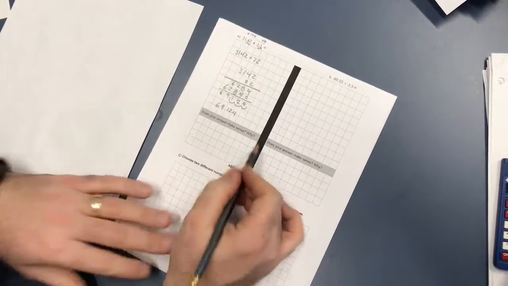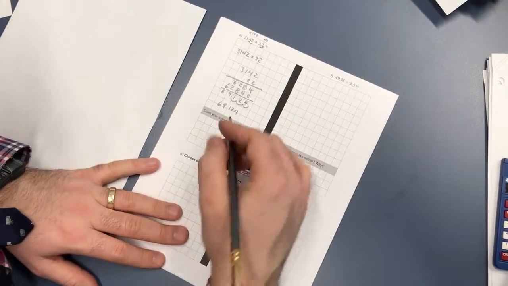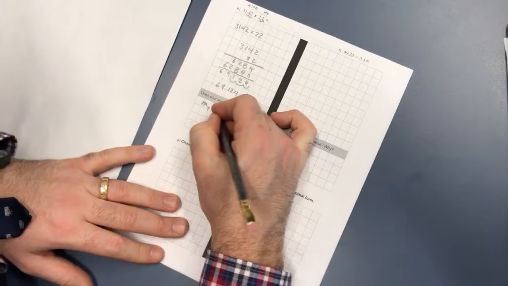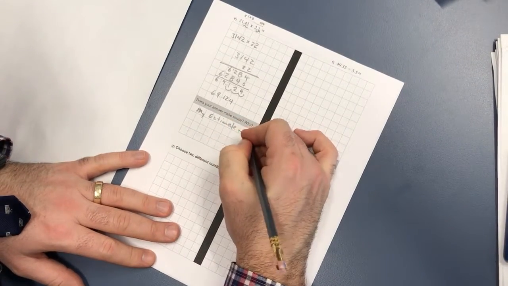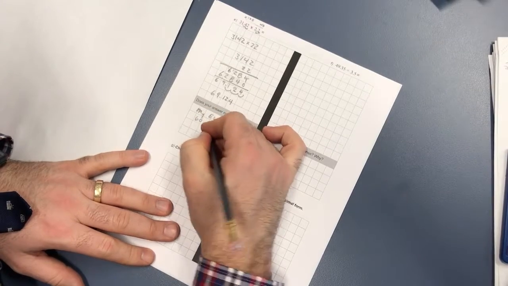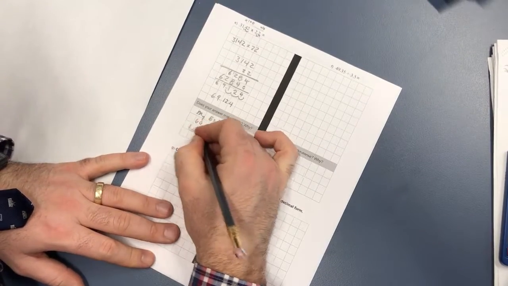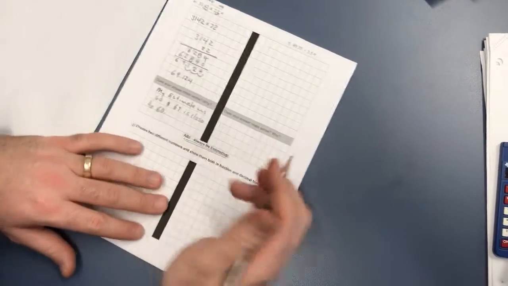69.124. Now, does your answer make sense? Always be estimating. My answer does make sense because my estimate was 60, and 69 is close to 60. So I know I'm on the right track. Does my answer make sense? Yeah, my answer makes sense.